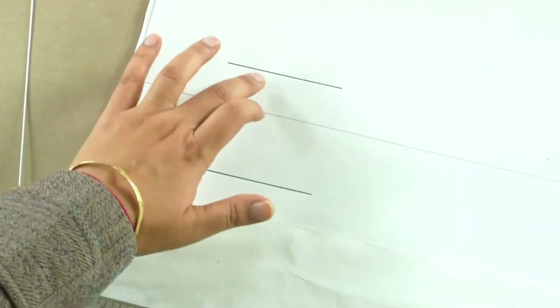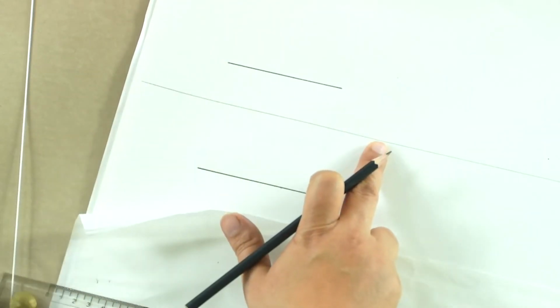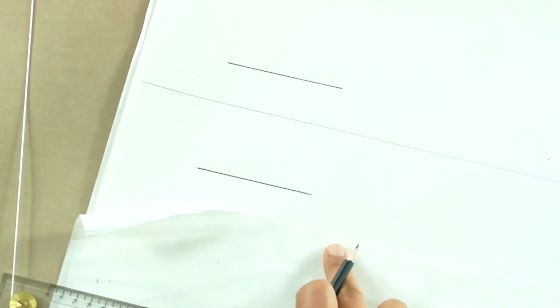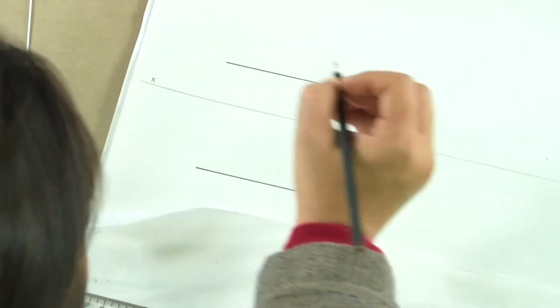Now, you should try to get the final object, which is the projection, the plan and the elevation, the darkest. The next darkest thing would be this XY line, which will almost be similar to the dimension line. So, here we will write XY, which is the reference. Writing most preferably you should be doing using an HB pencil.